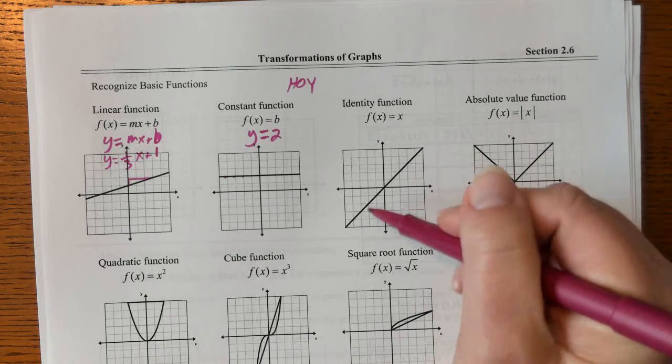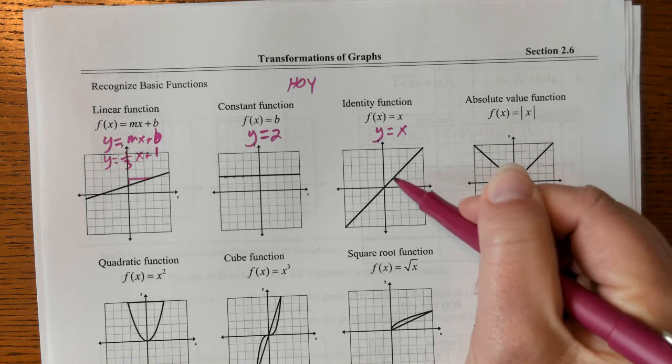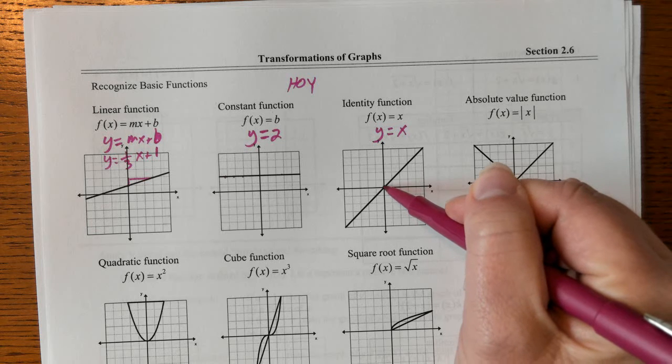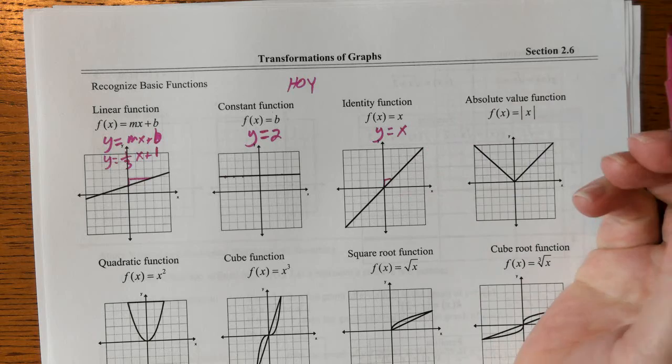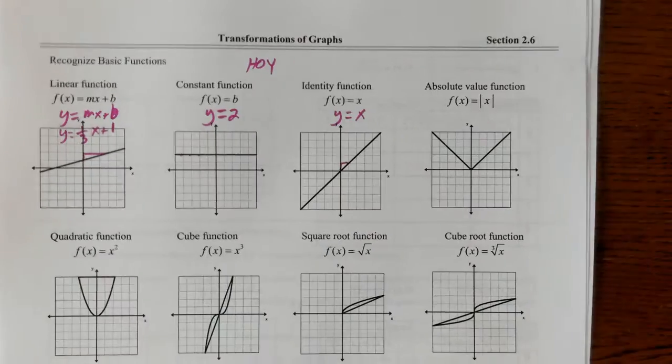Identity function is just a plain line, but if you notice, it's just plain old y equals x. It doesn't have any shifting up or down. It doesn't have a b value, and the slope value is 1, so it's just y equals 1x. So sometimes they call this the identity function. It's just a line. It's just another category of y equals mx plus b.